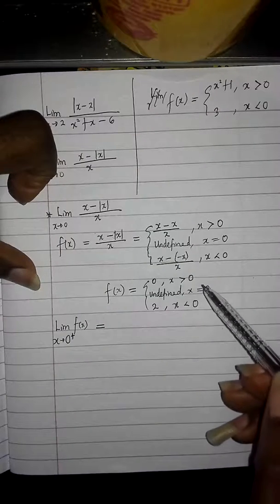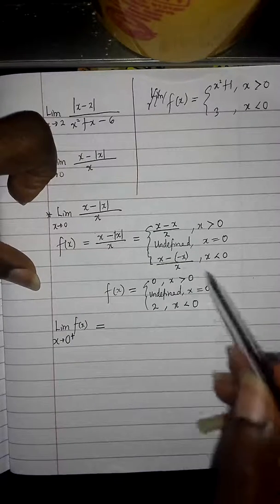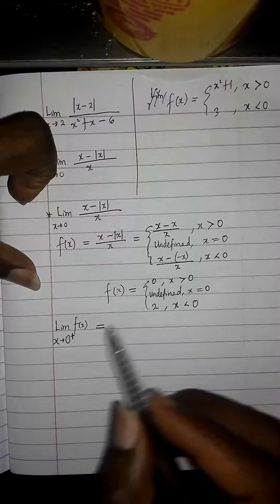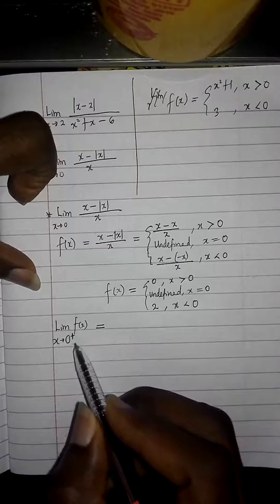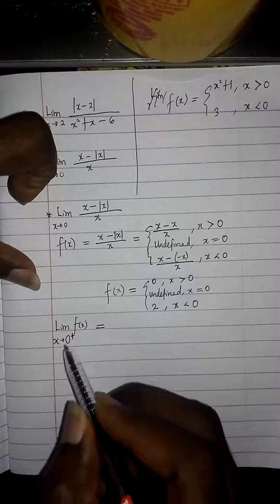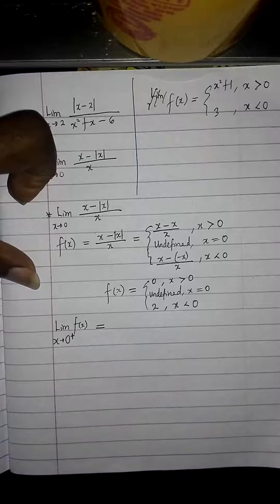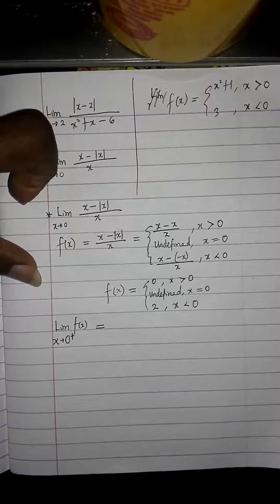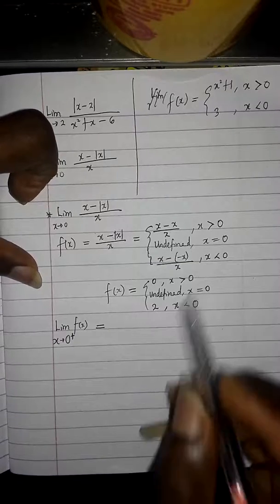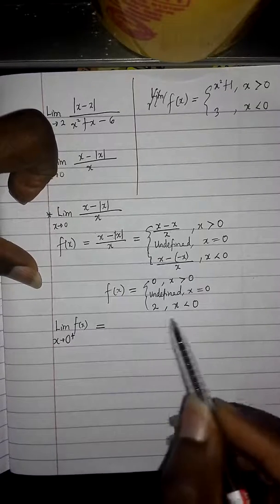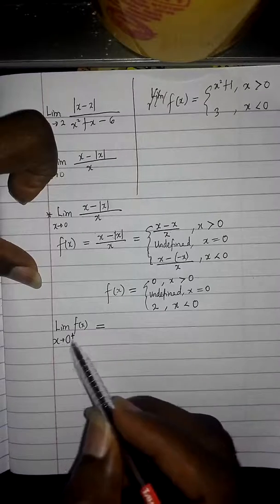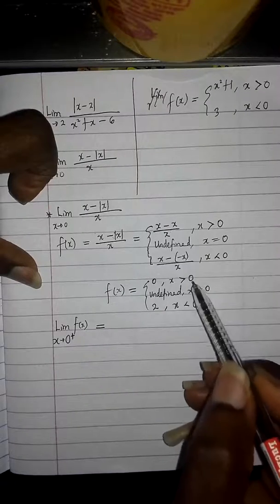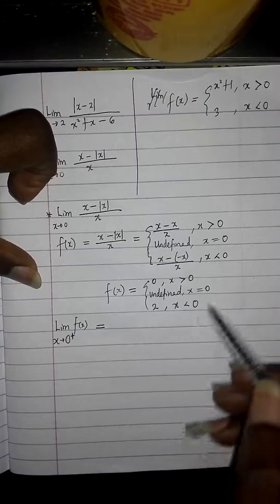so as x approaches 0 from above, we look at how the function is defined. We know that as x approaches 0 from above, we are interested in the values of x greater than 0, of course, and very close to 0 but greater than 0. Very close to 0 is a relative thing. It can be something like 0.0001, close to 0, but still greater than 0. So we look at the definition of the function, and see, for values of x greater than 0 and around 0, how is our f of x defined?